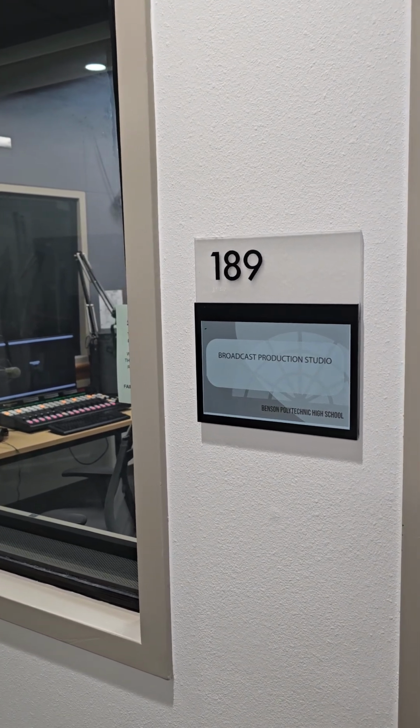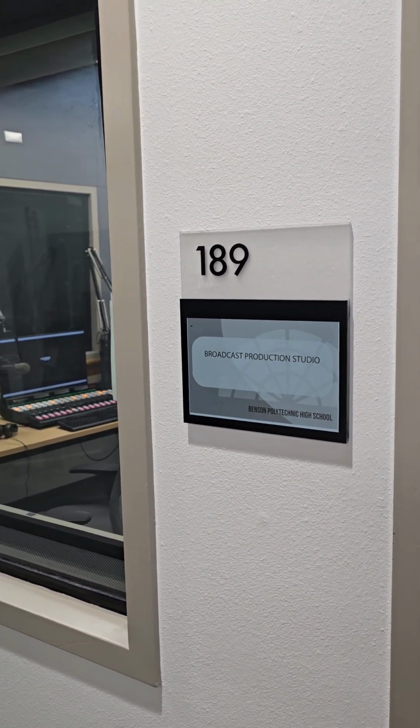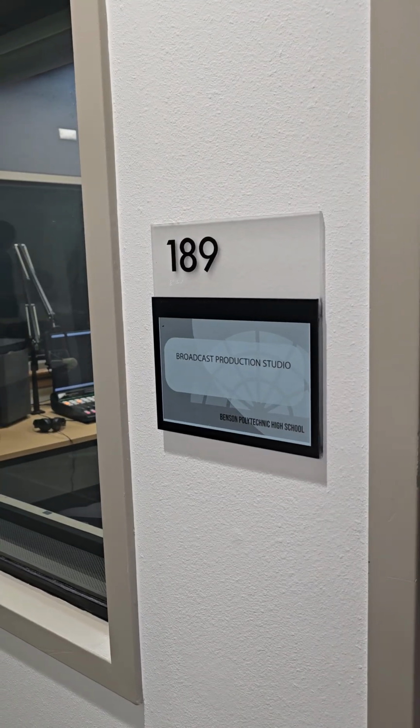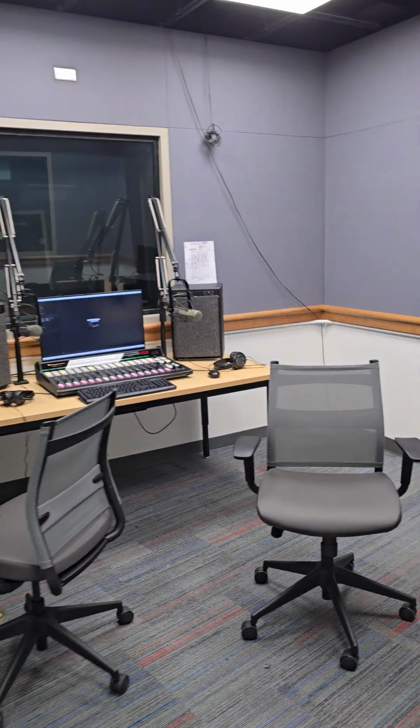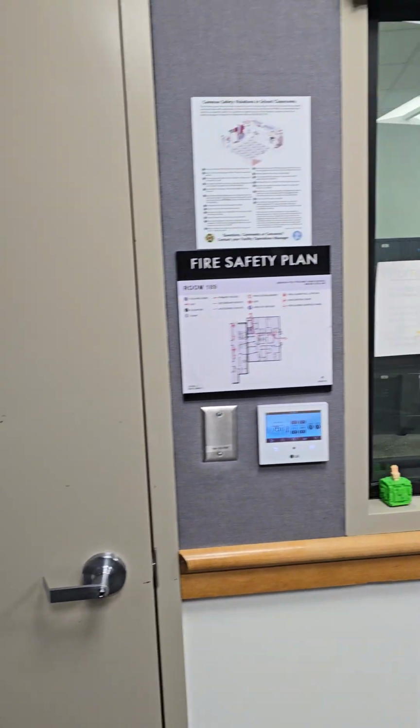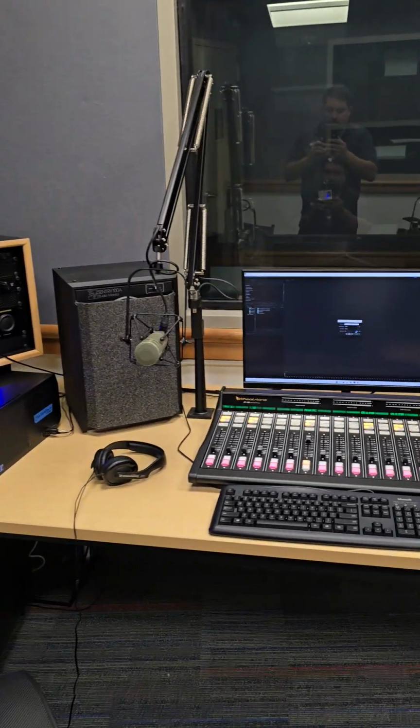A quick instructional how-to video on using the equipment in the broadcast production studio, room 189 at the KBPS Broadcast Center. First thing you want to do, close the door. The weighted door helps with the sound treatment of the room.